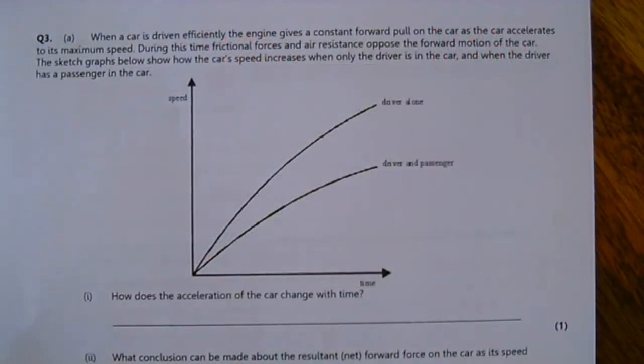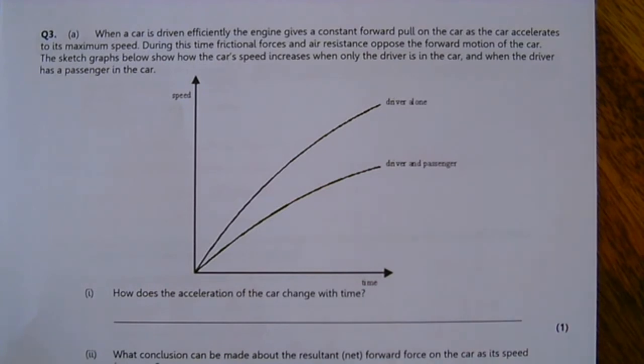Question 3. When a car is driven efficiently, the engine gives a constant forward pull on the car as the car accelerates to its maximum speed. During this time, the frictional forces and air resistance oppose the forward motion of the car. Oh, this is reminding me of Newton's first law from the previous lesson.